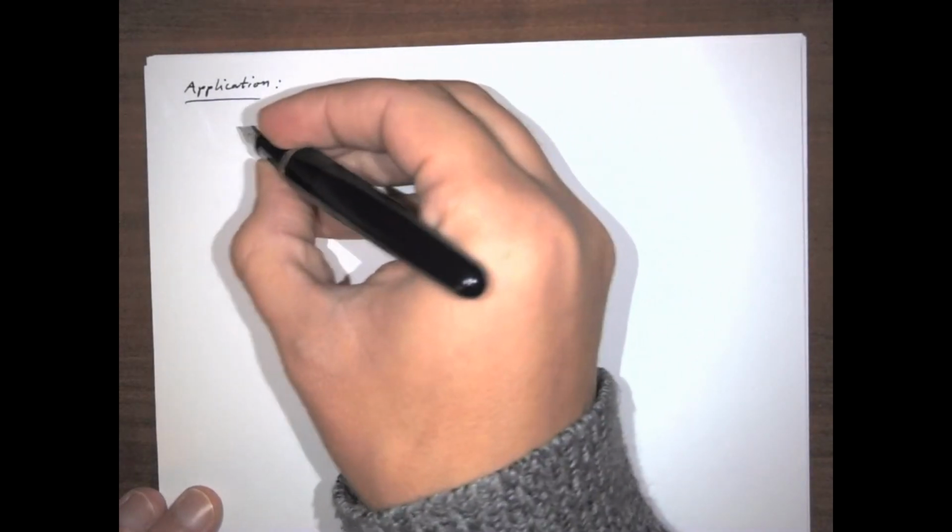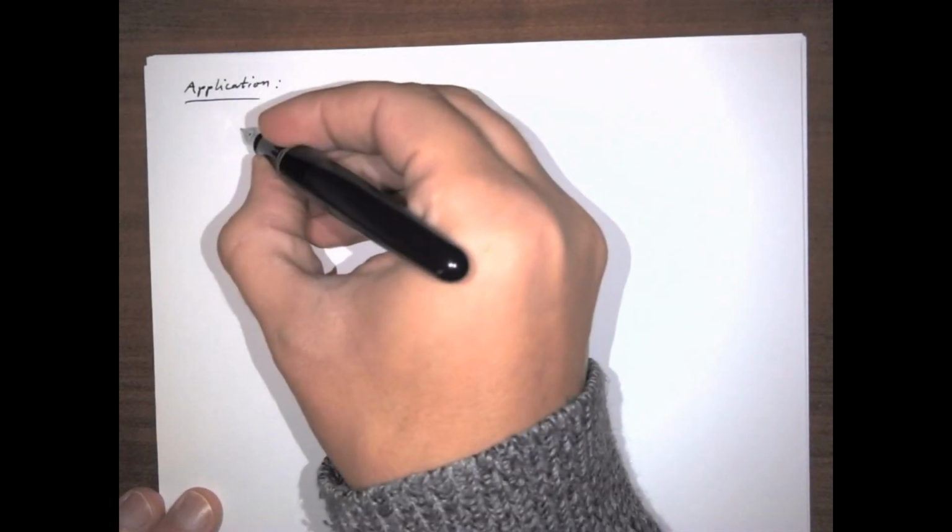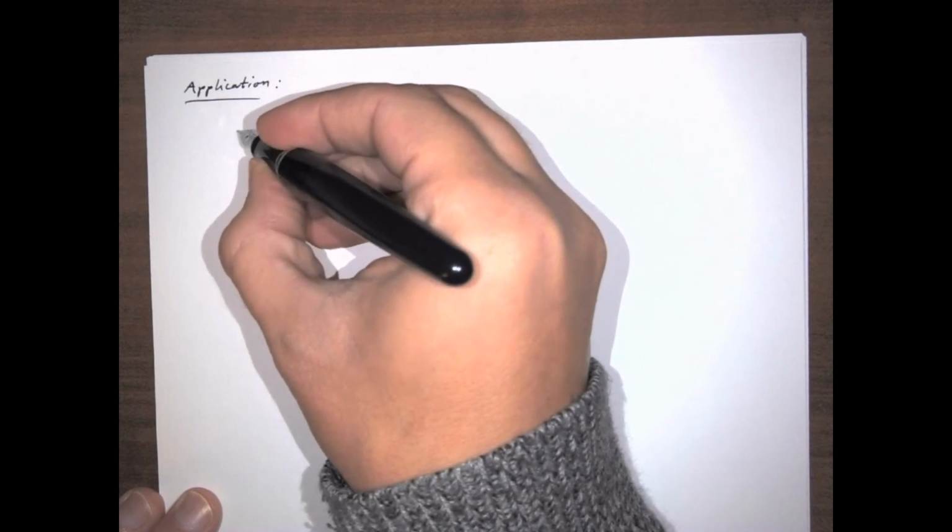So first off, when it comes to distances at sea, the unit that's used there is nautical miles.